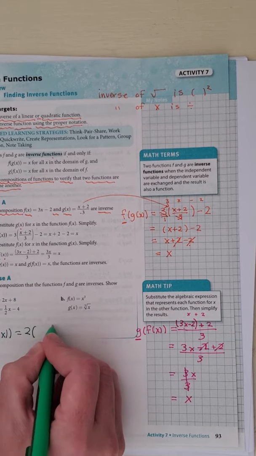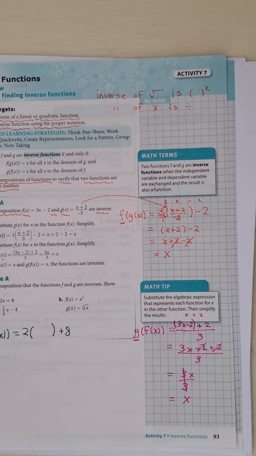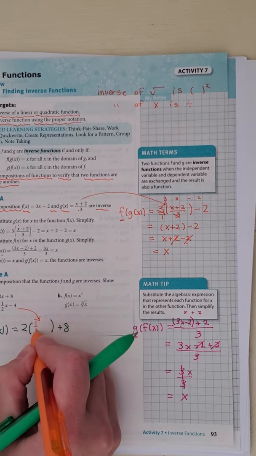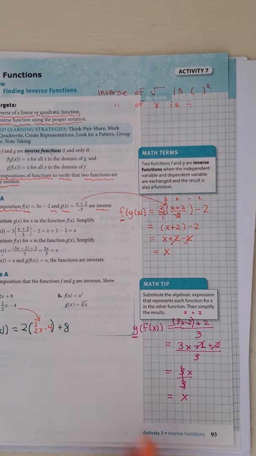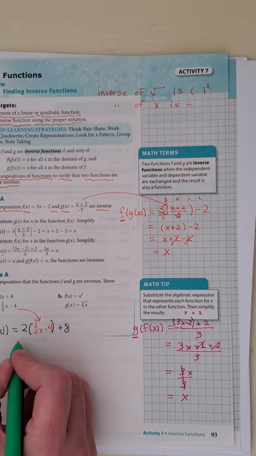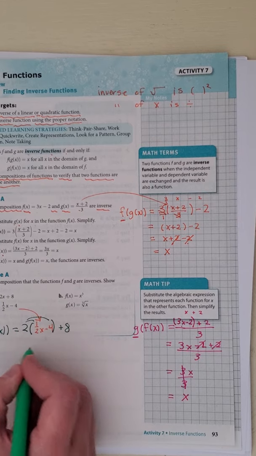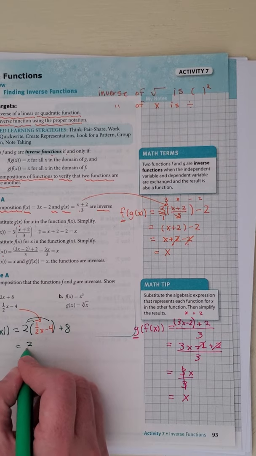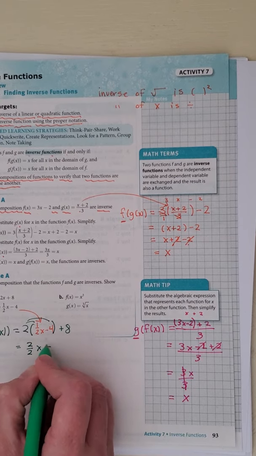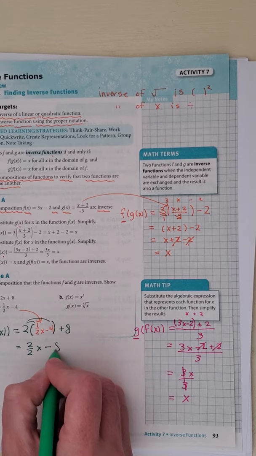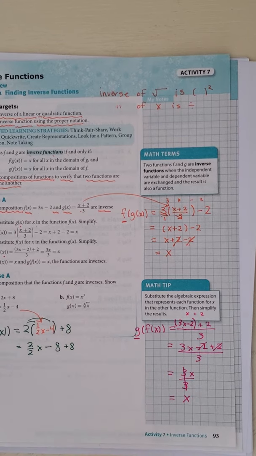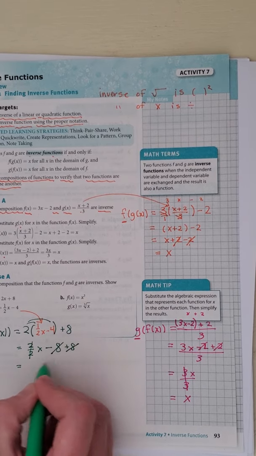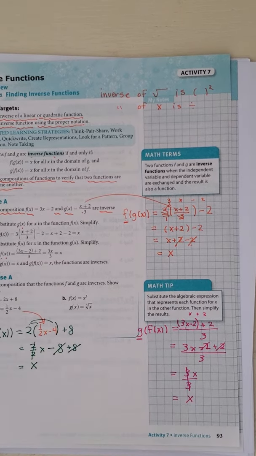So 2x plus 8. And I'm going to substitute in g. That's 1/2 x minus 4. There's nothing to simplify inside the parentheses, so I can distribute through. That gives me 2 times 1/2 is 1, or 2 over 2x. And then minus, I'll distribute, that becomes 8, and bring down my positive 8. 2 over 2 reduces to 1. Negative 8 and positive 8 reduce, and I'm left with x.